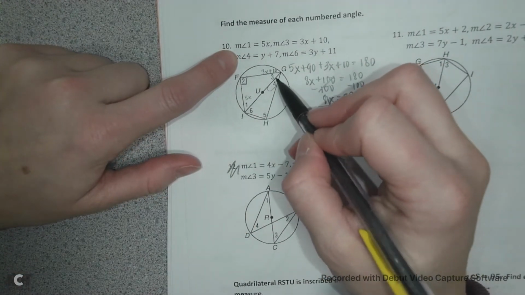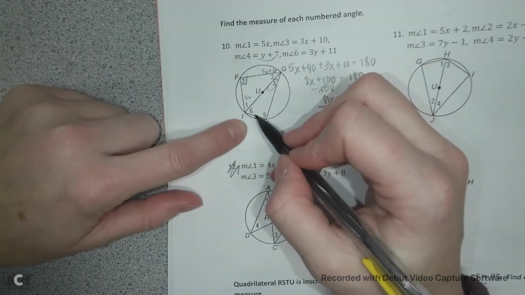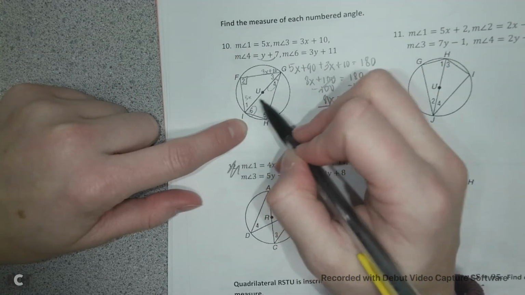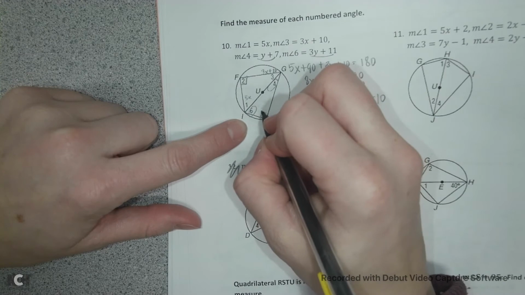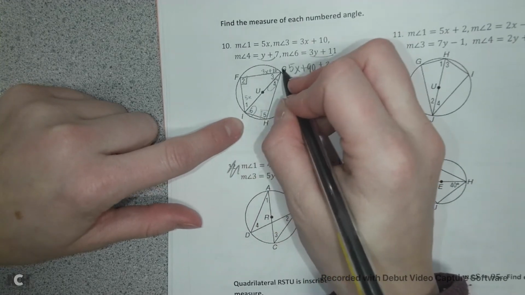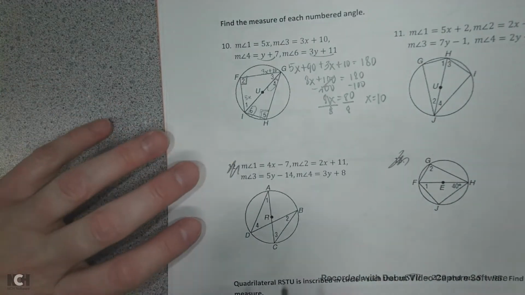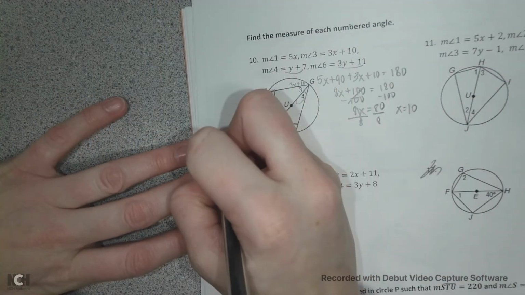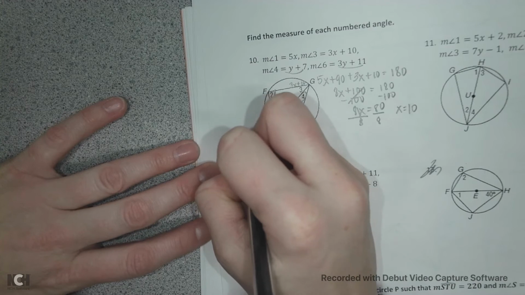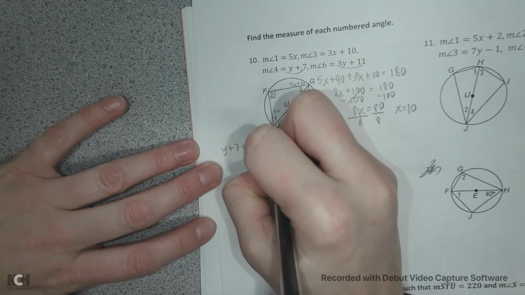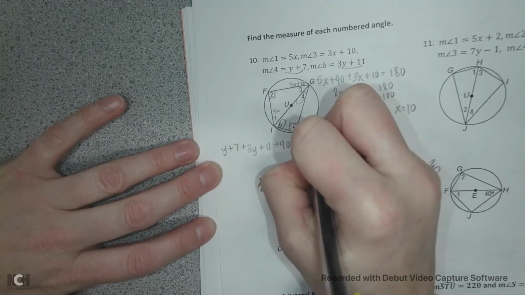Okay, now we have to do the same thing with y. So measure of angle 4 is here, that's y plus 7. Measure of angle 6 is here, that's 3y plus 11, and I know that it's a diameter and a triangle, so my inscribed angle, my angle 5, is 90 degrees. So if I'm setting up my equation, I've got y and 7 and 3y and 11 and 90 equals 180.